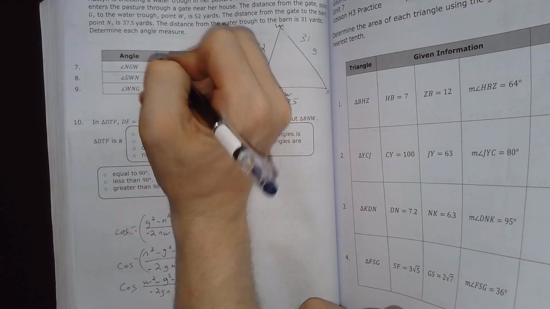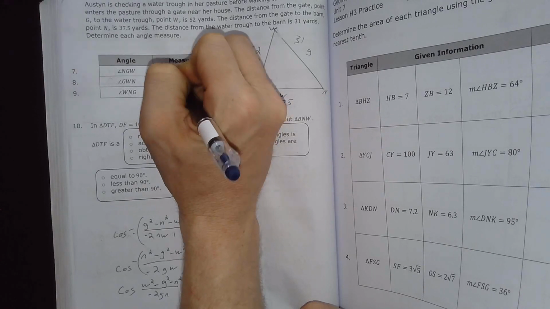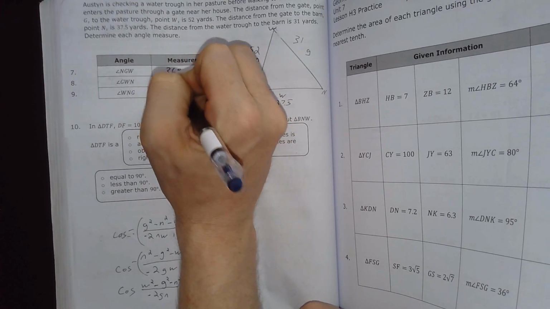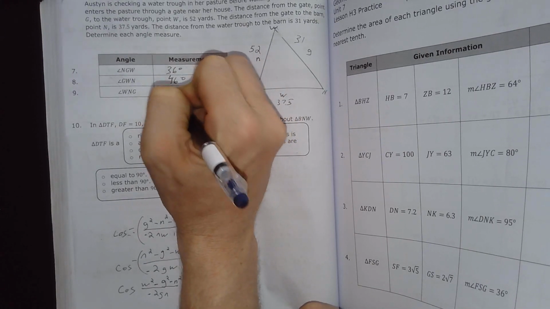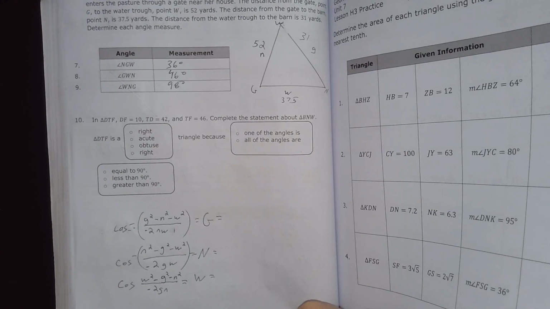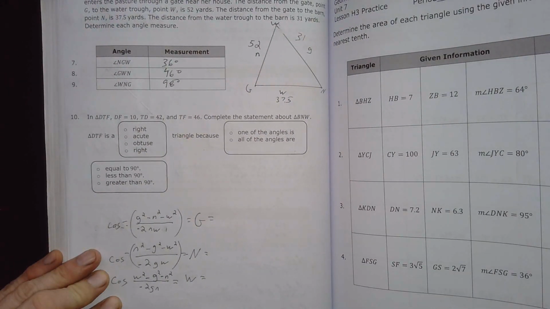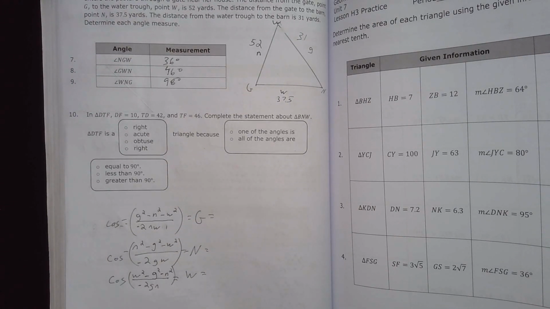Right, so if you did all that math and plugged in all those numbers, you would get that angle G is 36 degrees, angle W is 46 degrees, and angle N is 98 degrees. Okay, so that's how you rearrange those equations. You plug and chug those numbers.